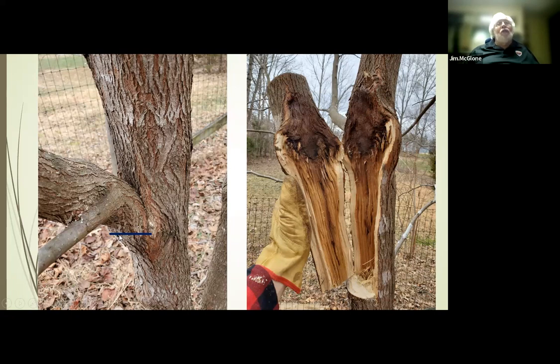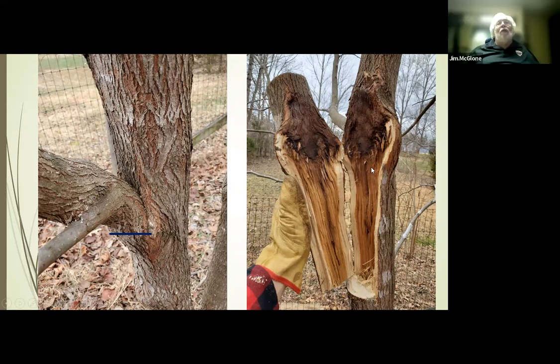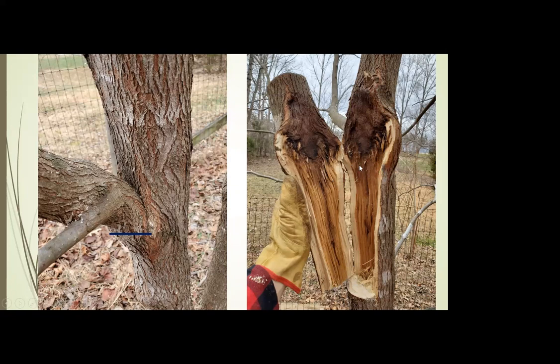So what you would do is cut straight in, sort of like he did down here, straight into that seam, and then this part comes off. And you have a relatively small wound there that needs to be healed.